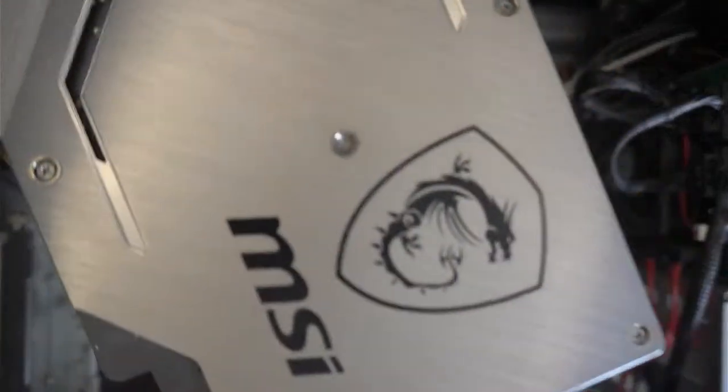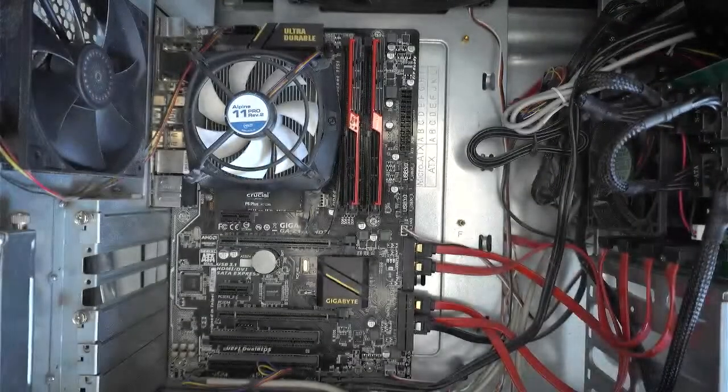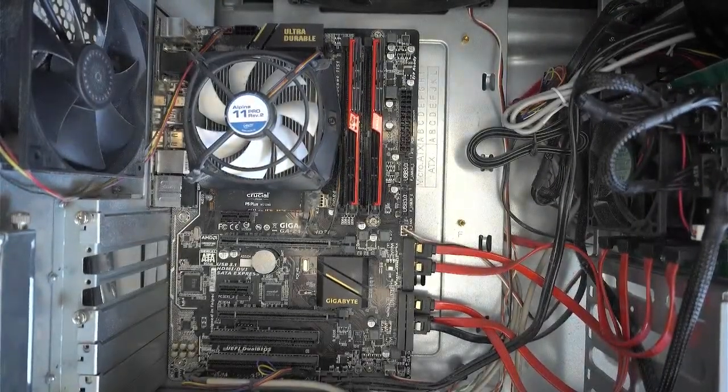I mean, that looks a lot better, right? Doesn't look quite as grey. I mean, it still is grey, but not as dusty. I'm surprised how clean this looks, to be entirely honest. All right, next step.